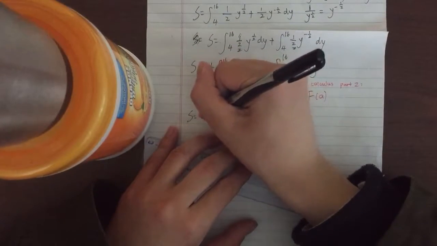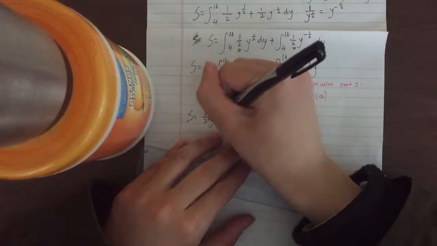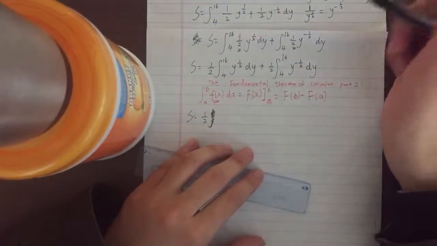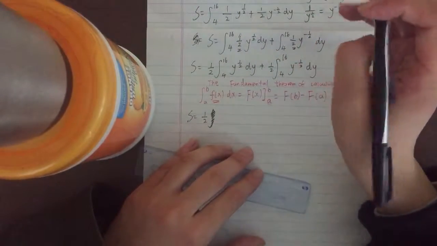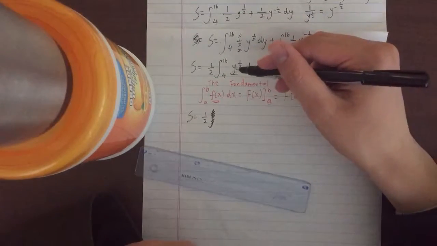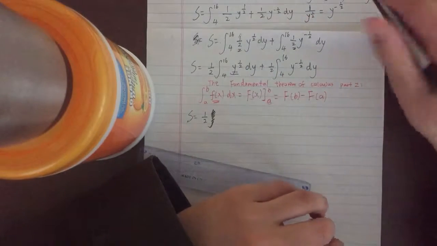So s equals constant 1 over 2, and we get rid of the integral sign, and we need to calculate the antiderivative of y to the power of 1 over 2.